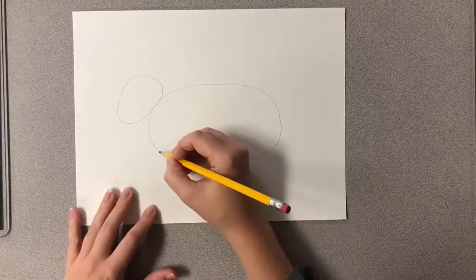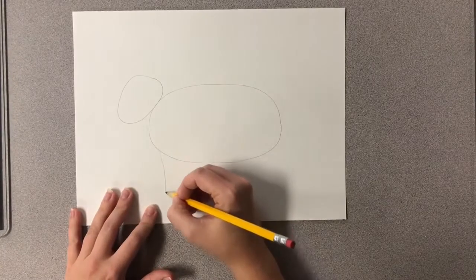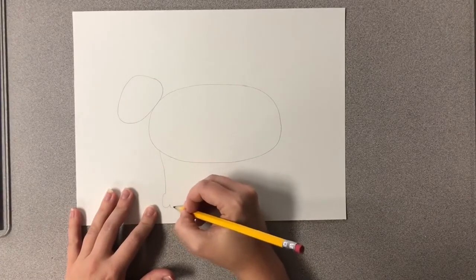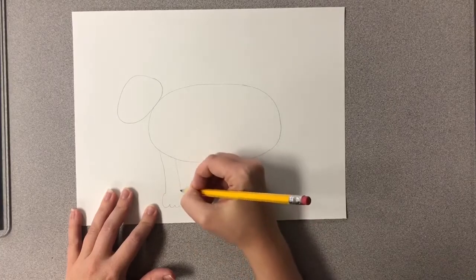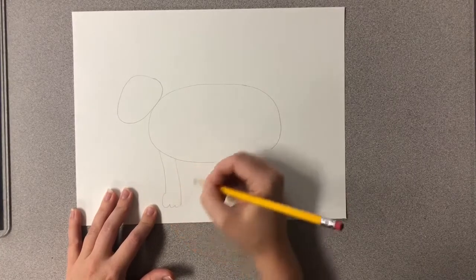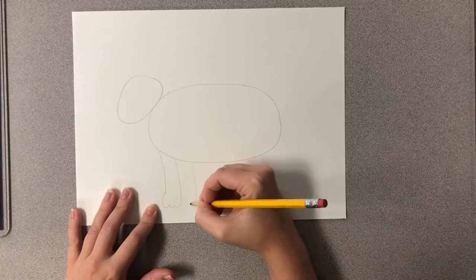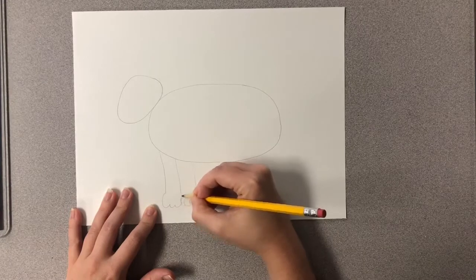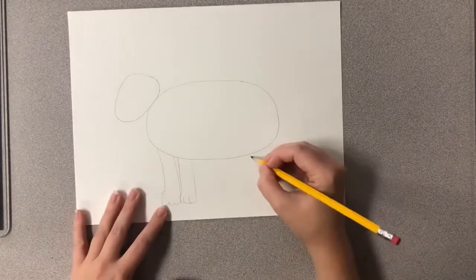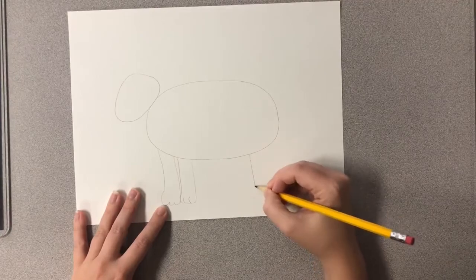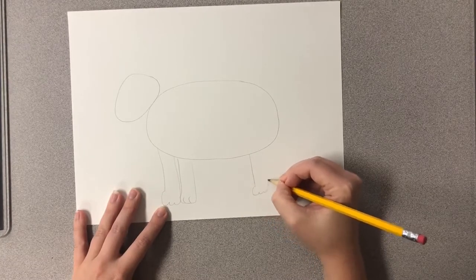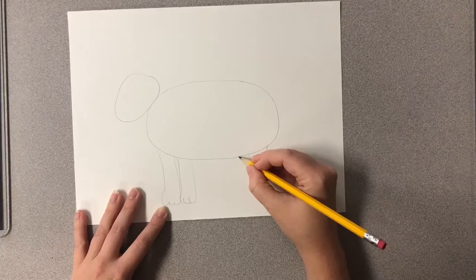Then I can start to add some details. Now his legs are going to be like long rectangles, and I just did little bumpy lines at the bottom for his paws. He's got big paws. Okay, so those are two ways I can do it. He's got 4 legs, so I'm going to add all 4 of those.